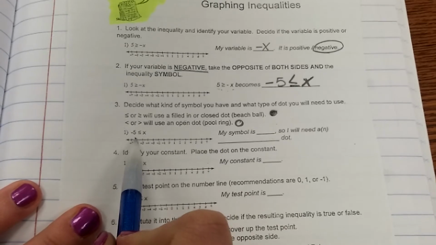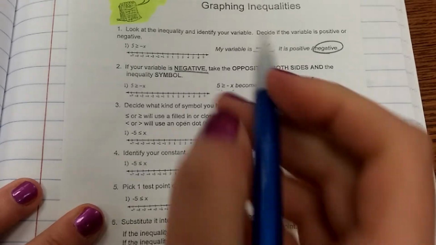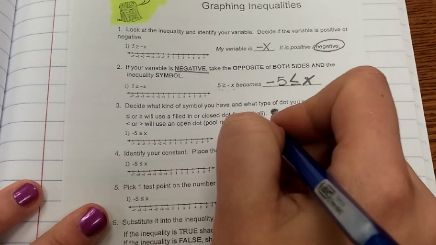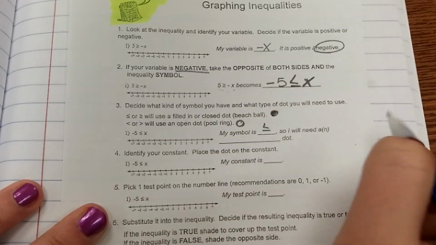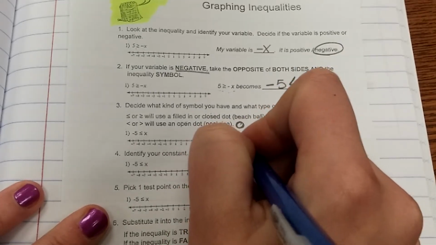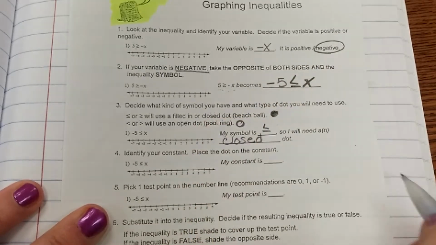Okay, so I have negative 5 is less than or equal to x. We already rewrote that. My symbol is less than or equal to. So based on this, less than or equal to, I will need a closed dot.